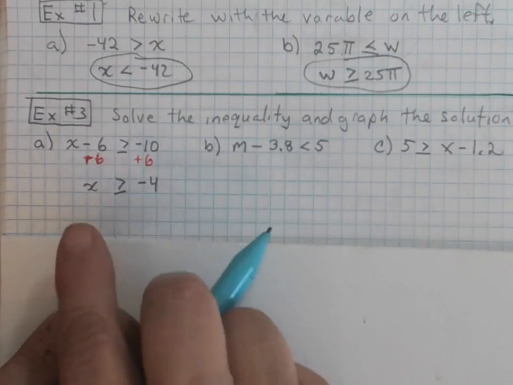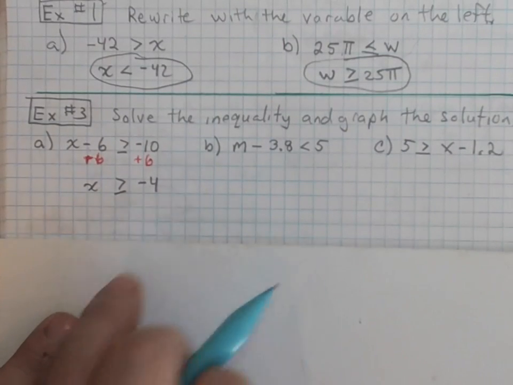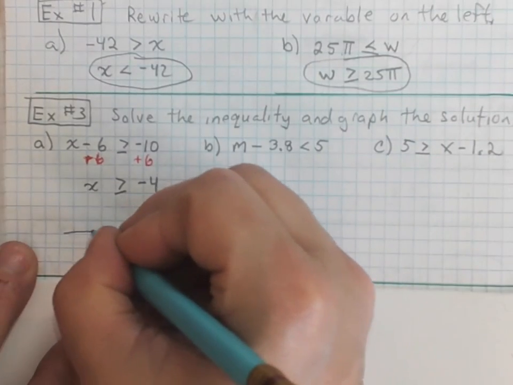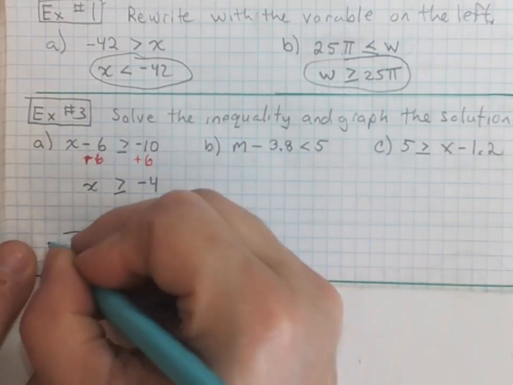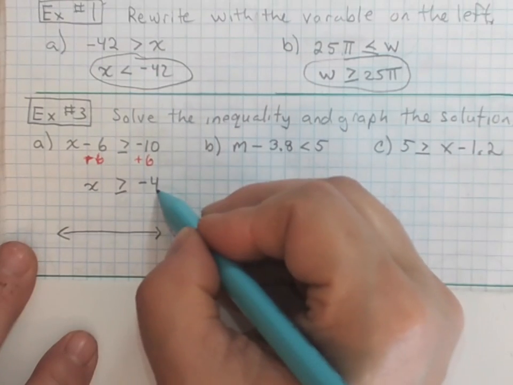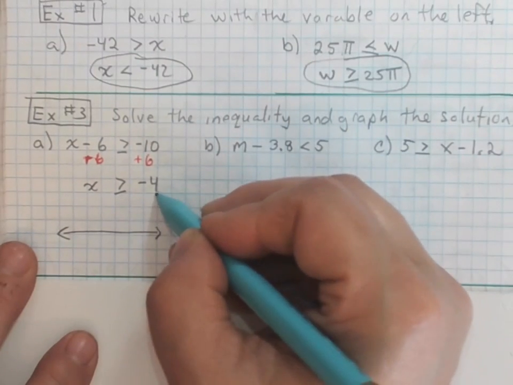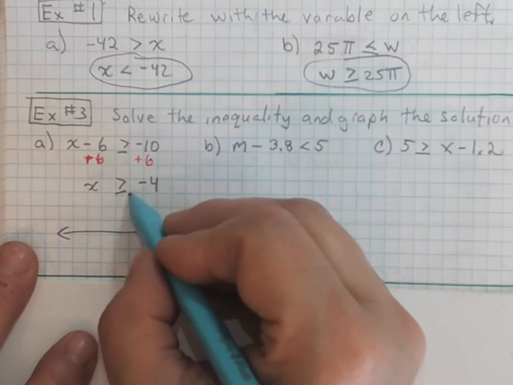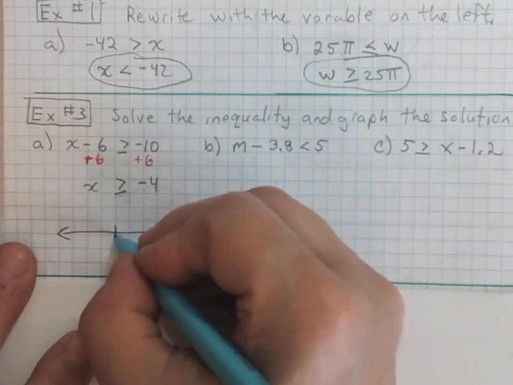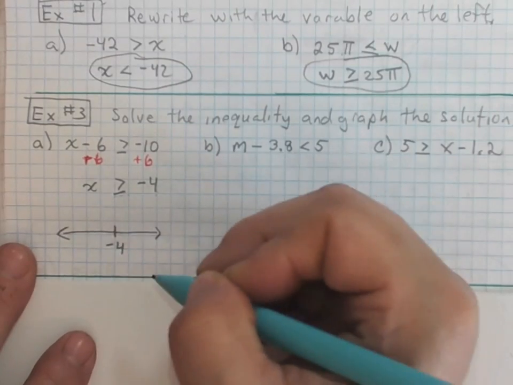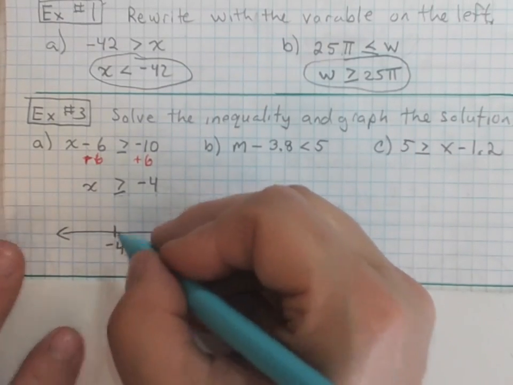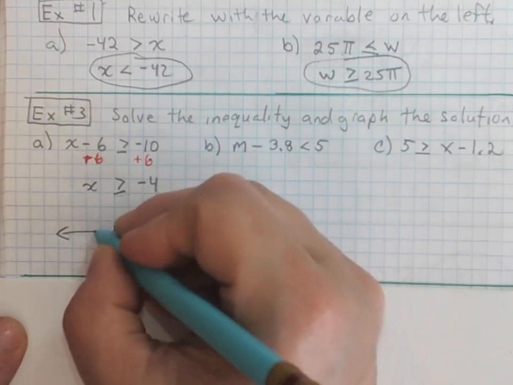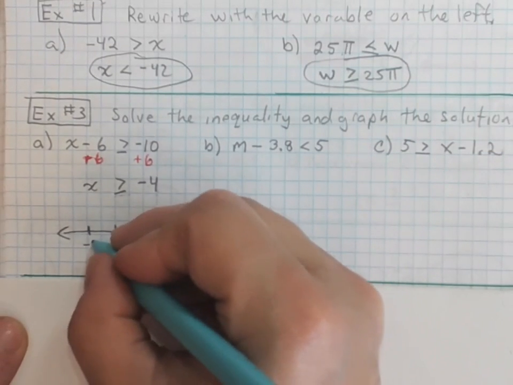All right, so now x is isolated, so now we just have to graph. So a number line. Plot the comparison number. We want all the numbers greater than or equal to negative 4. So we plot our comparison number, and we want greater than or equal to. So let's put a couple of numbers around that. How about negative 3 here and negative 5?